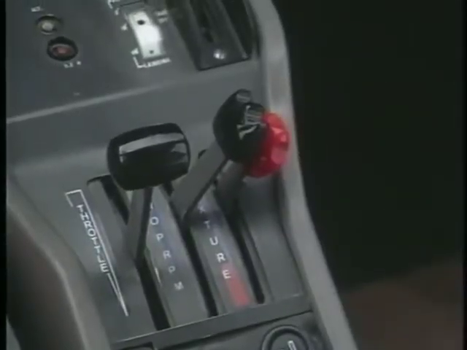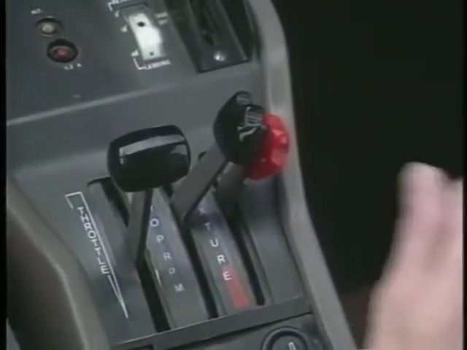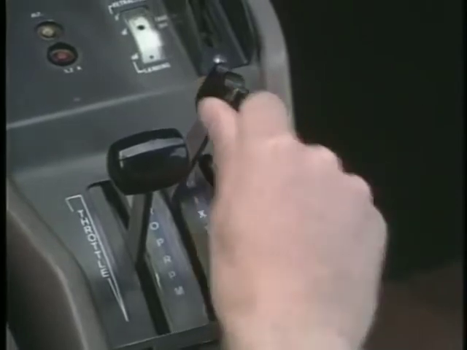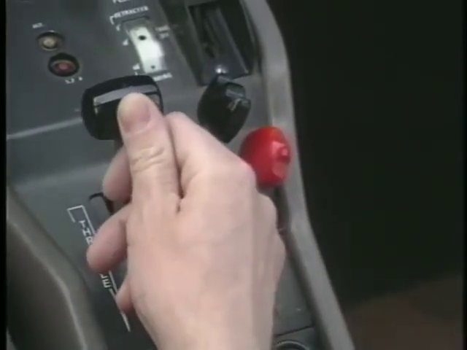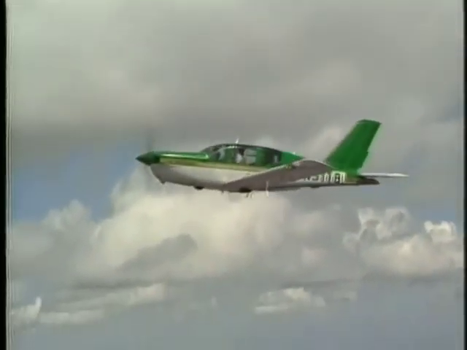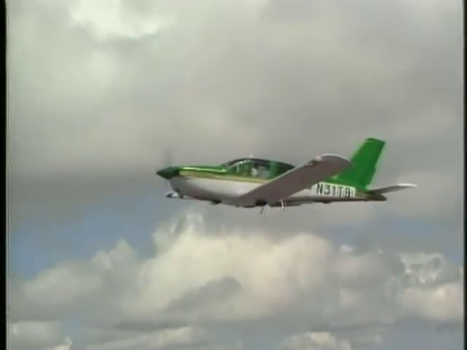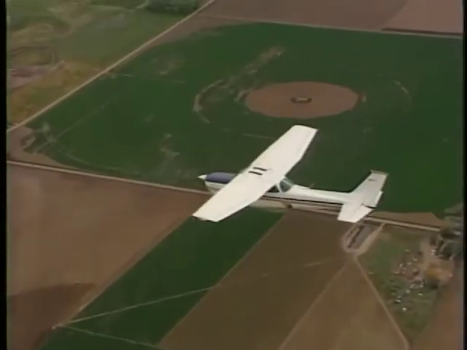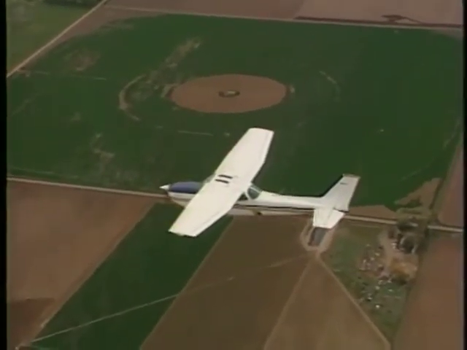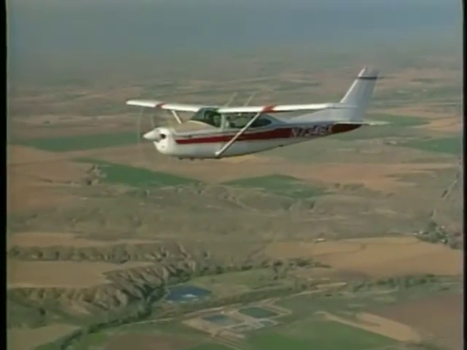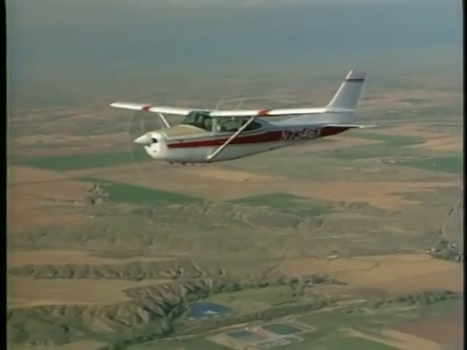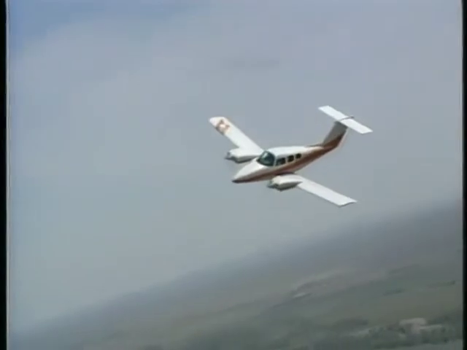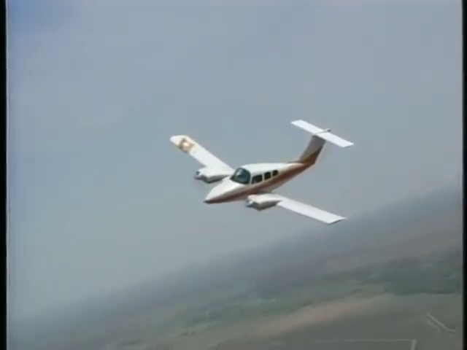When increasing power on an aircraft with a constant speed propeller, begin by increasing the RPM, then advance the throttle. Constant speed propellers can give you better climb rates, higher cruising speeds, and extended endurance due to reduced fuel consumption. However, since the combination of manifold pressure and RPM setting needed to achieve a specific performance varies from one aircraft to another, always consult the pilot's operating handbook for the recommended power settings.